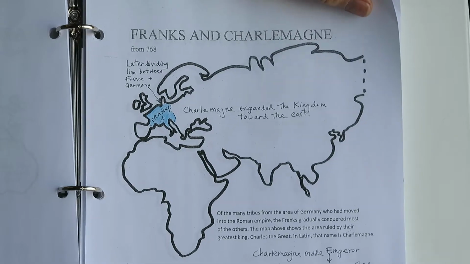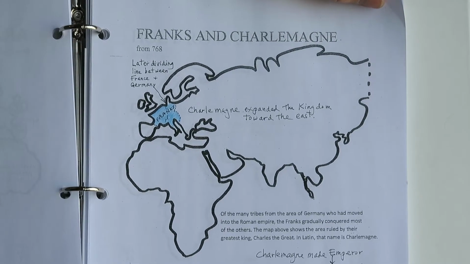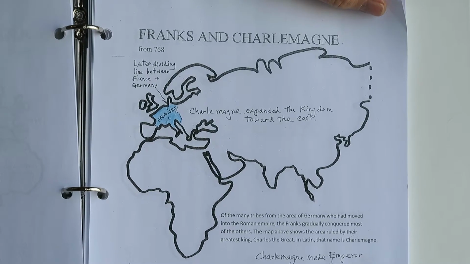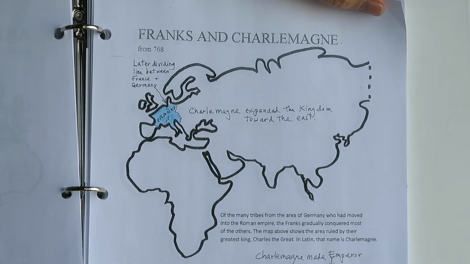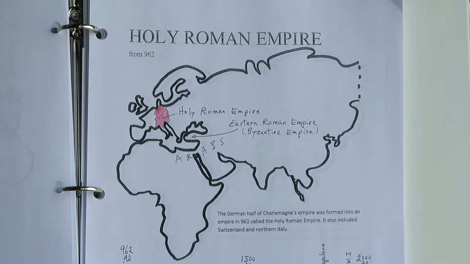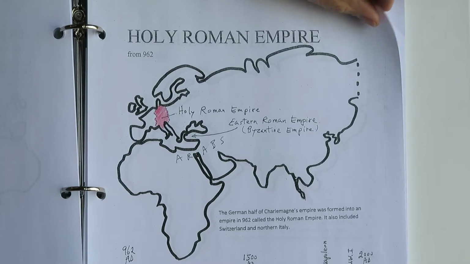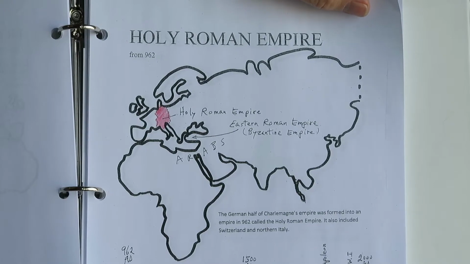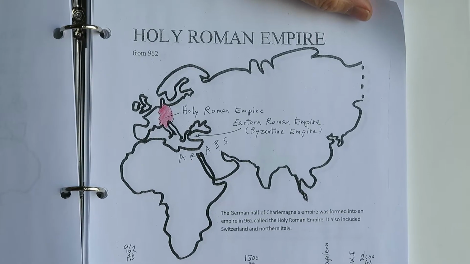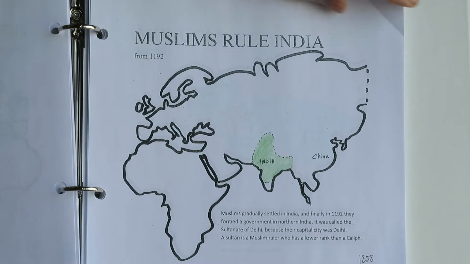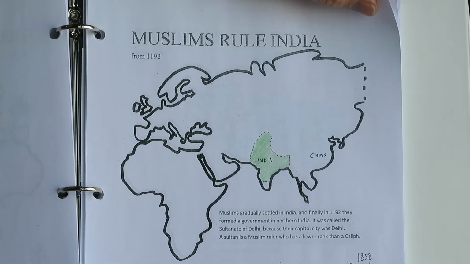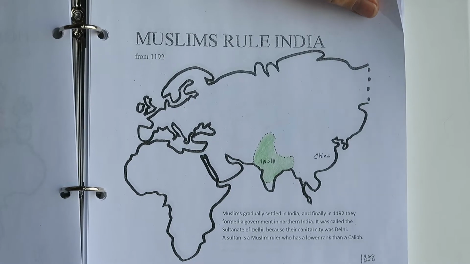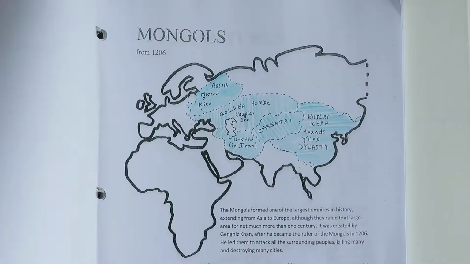Meanwhile, in Europe, the tribe that became dominant is called the Franks, and this map shows their expanse under their greatest king, Charlemagne, who became emperor of the Franks in 800 AD. In 962, the German half of that portion became the Holy Roman Empire, and that lasted for another 900 years. The Muslims began to expand around the world, and at one point, starting in 1192, took control of India, and that lasted really until the British took control in the 1800s.